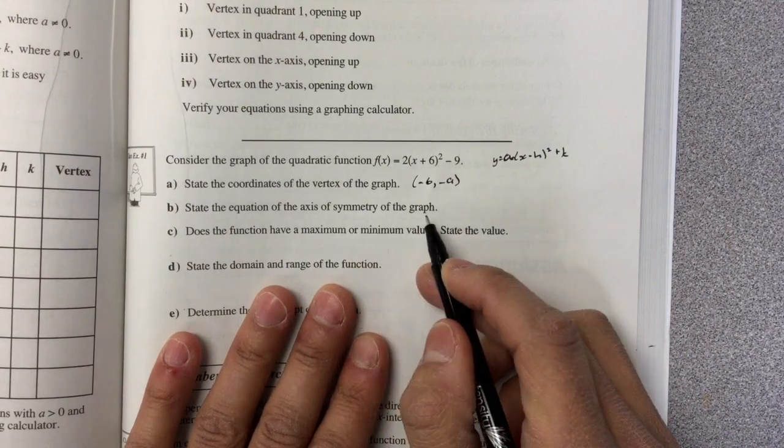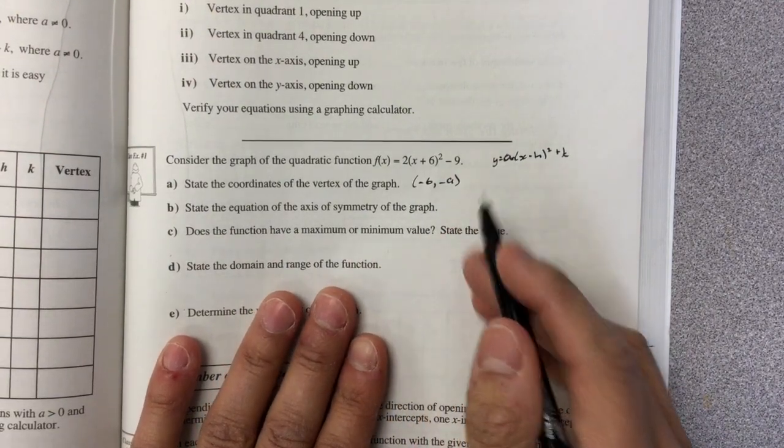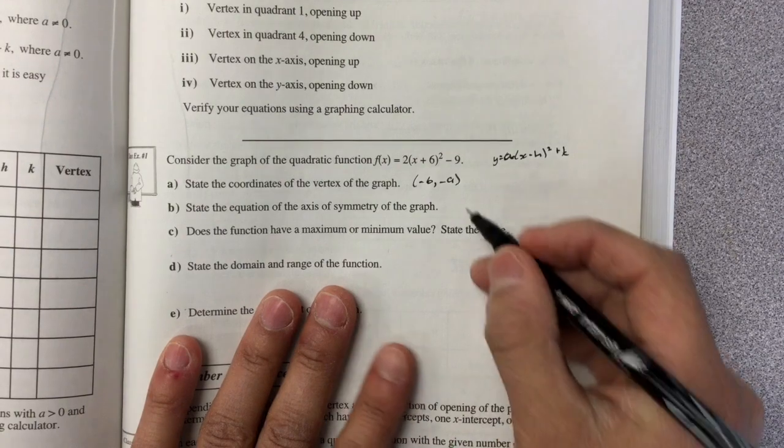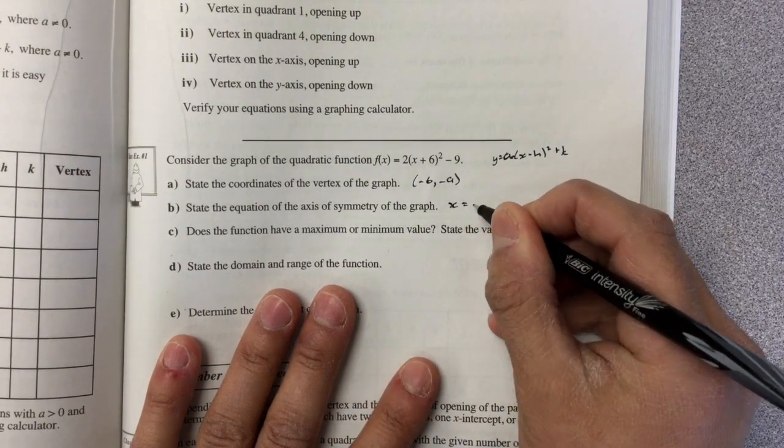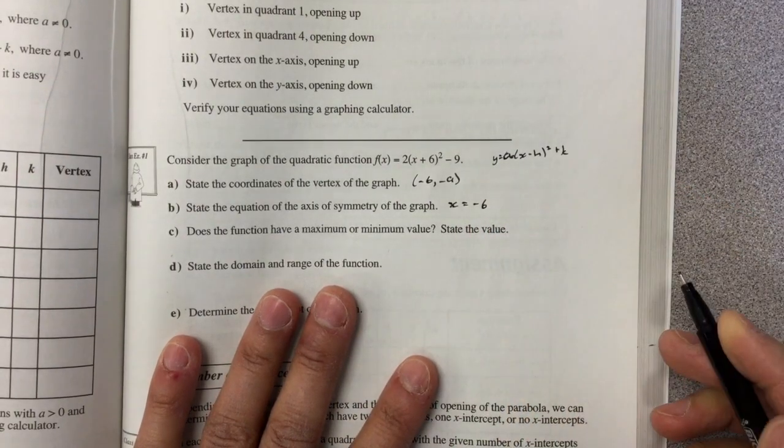Our axis of symmetry is the line where if I split the graph down the middle, one side will be equal to the other side. My axis of symmetry is x equals -6.